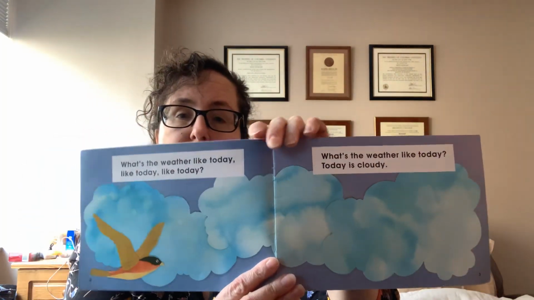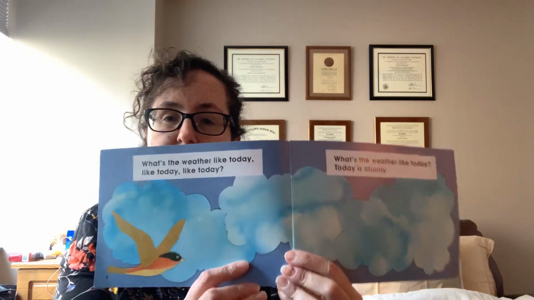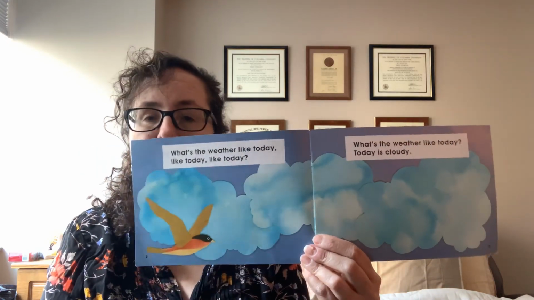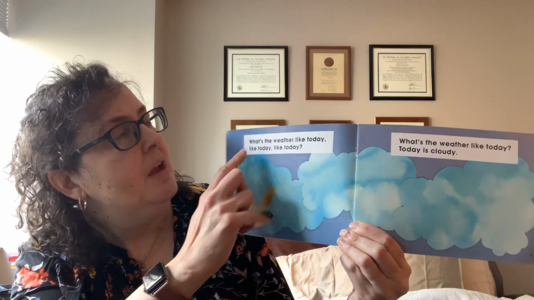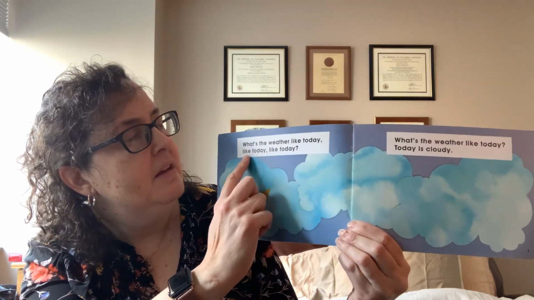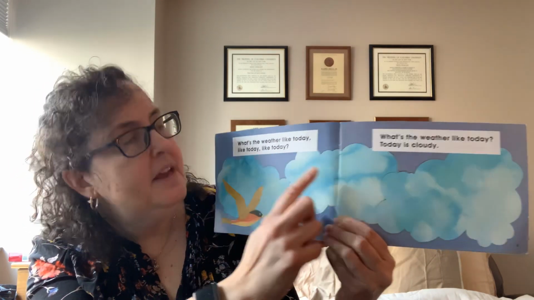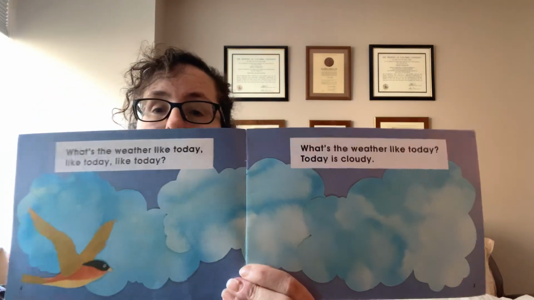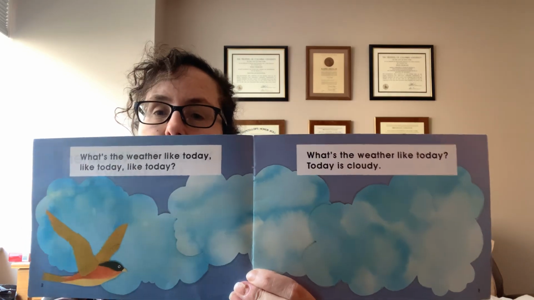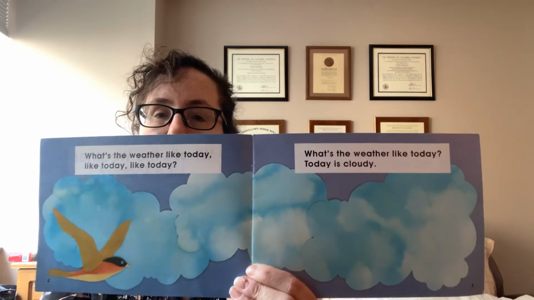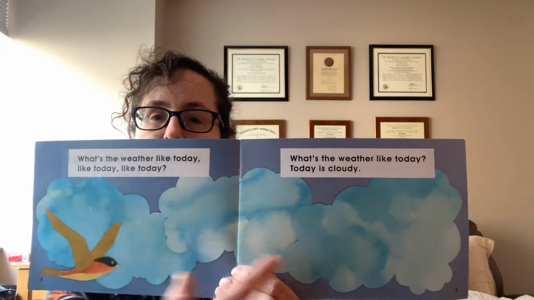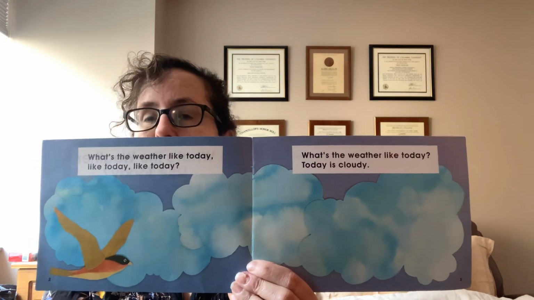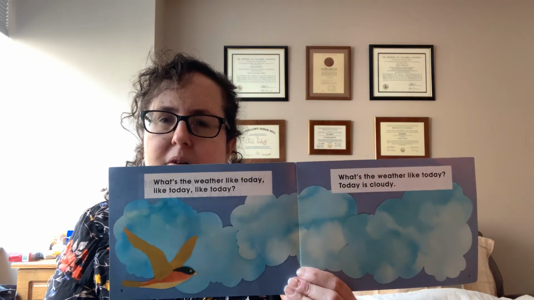I'm going to hold this open to both pages because it looks like the illustration continues on the other page as well. What is the weather like today? So let's look at this picture. Nice bird flying, a few little puffy clouds. So it's a cloudy day, isn't it? In this picture, it would be a cloudy day.